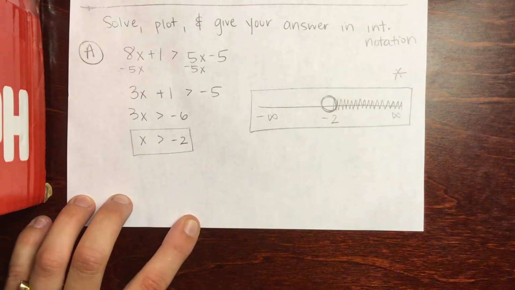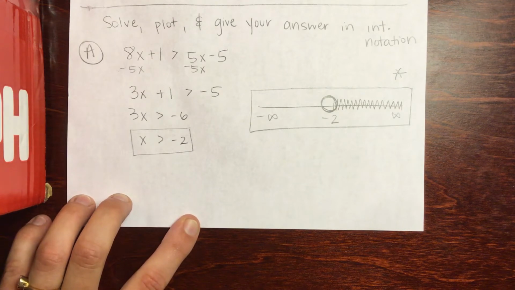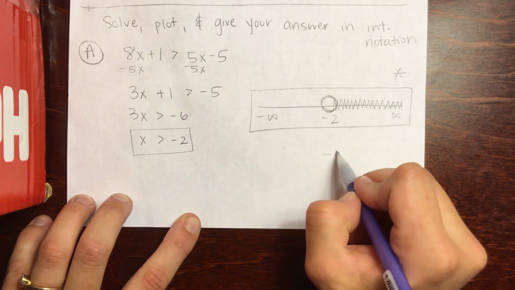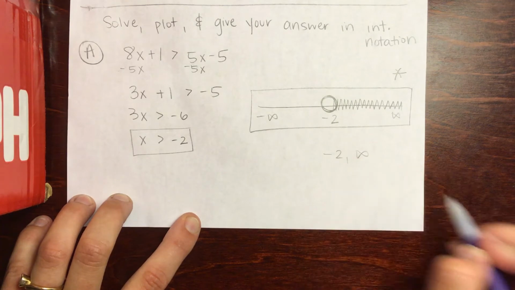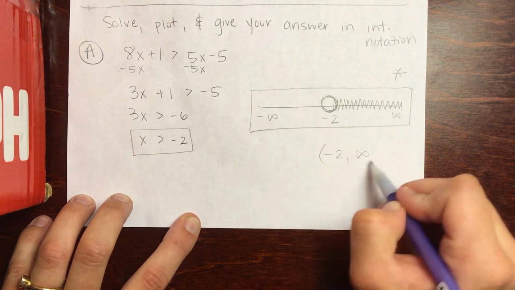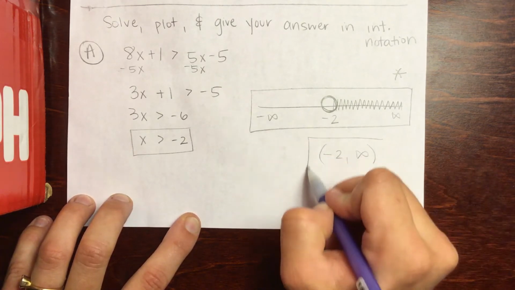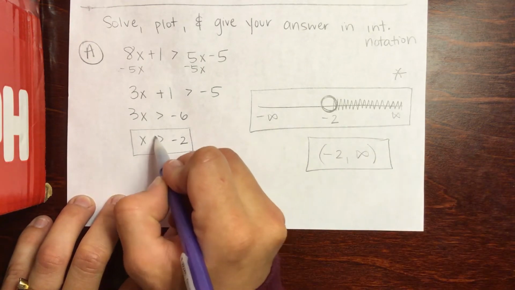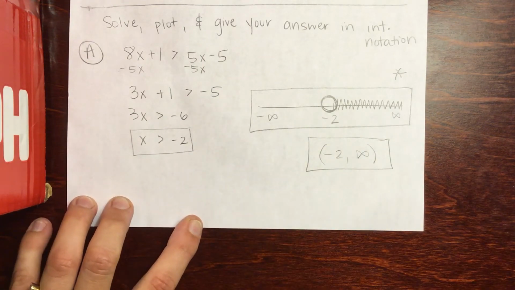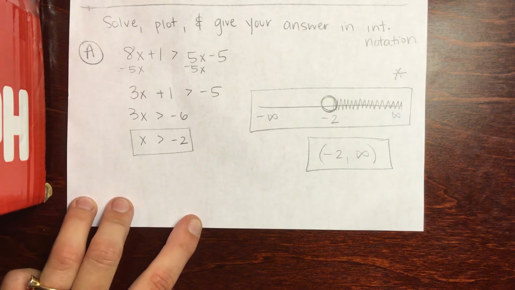Now write your answer in interval notation. We just want to give the interval that's shaded in here. So from -2 all the way to infinity is shaded in. Use parentheses at -2 because it's an open circle, or this was just a greater than symbol. And we always use parentheses at infinity.